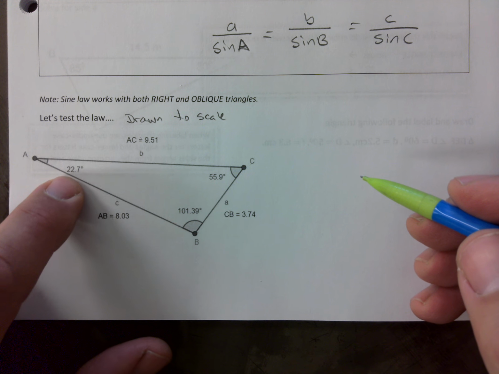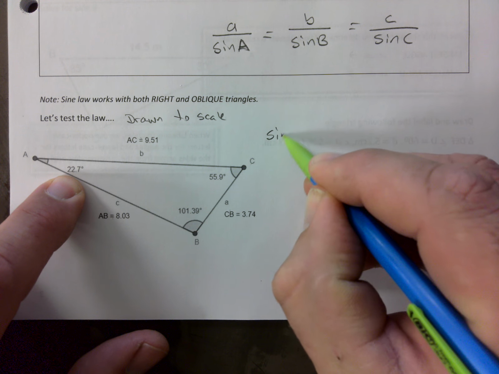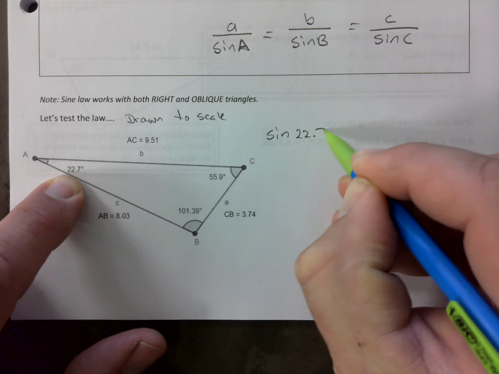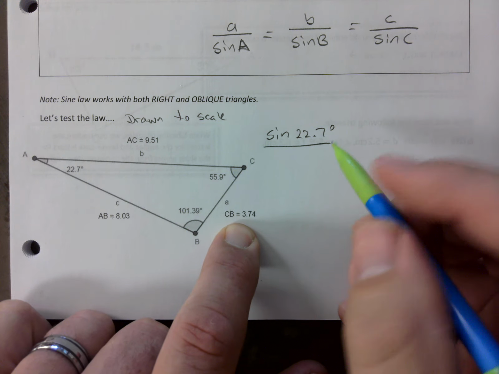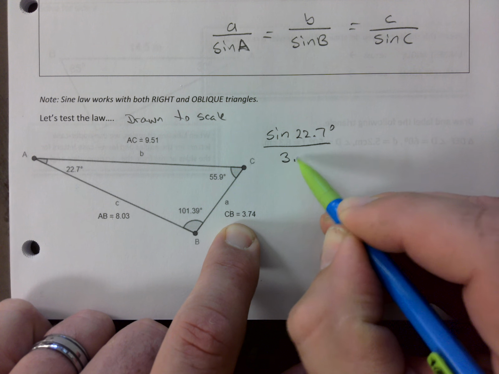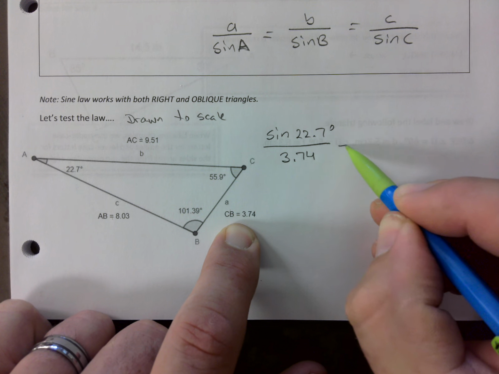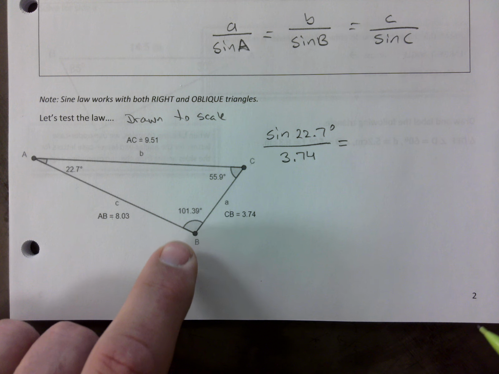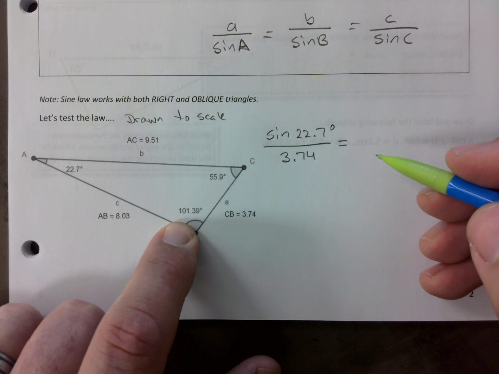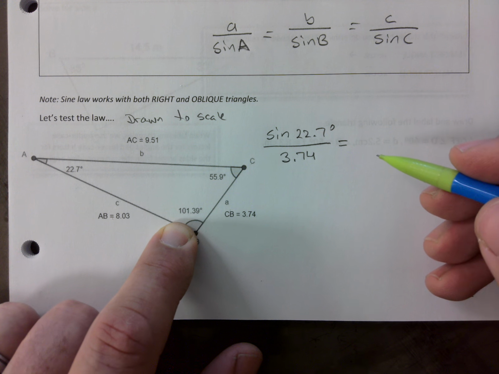So let's take sine of A. We're going to go sine of 22.7 degrees divided by the side length, which is 3.74. And then we'll take sine of B. Oh, is that an obtuse angle there? Yeah, not a big deal.